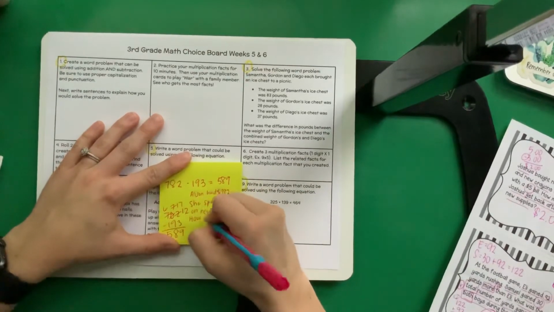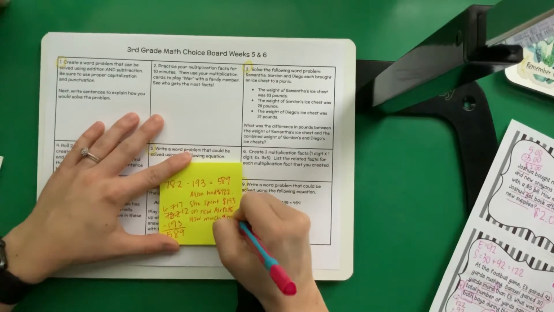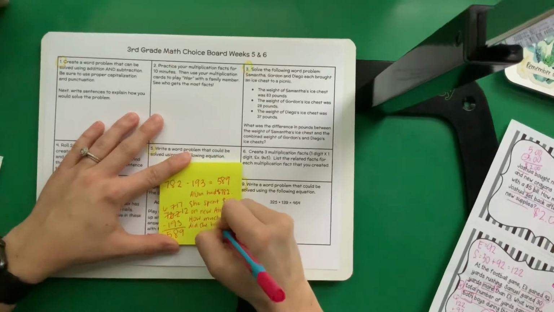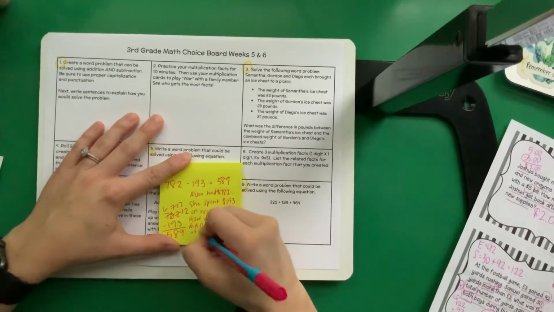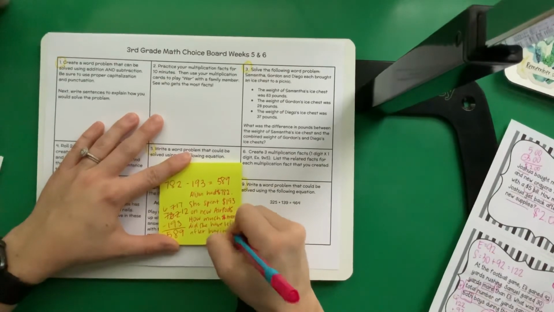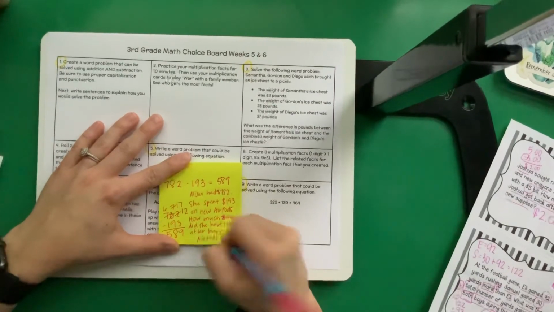How much money did she have left after buying AirPods? Okay, so there is an example of a word problem using an equation.